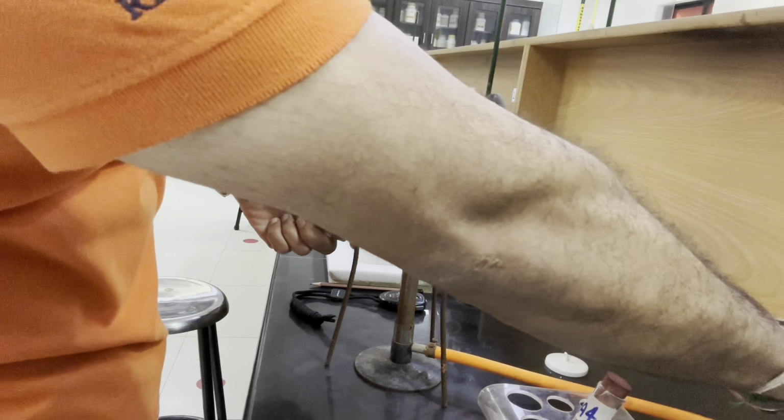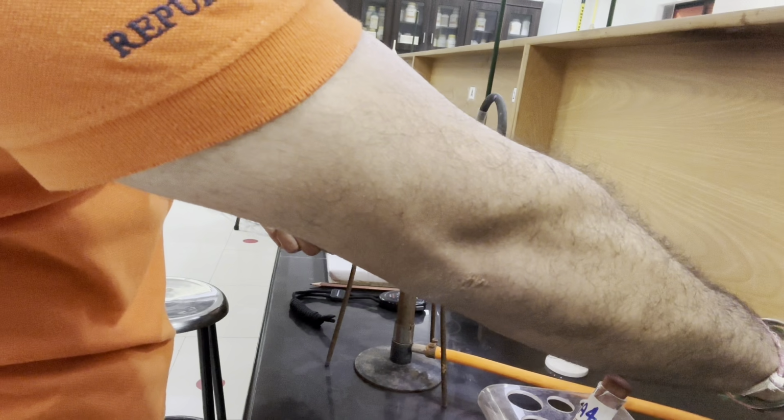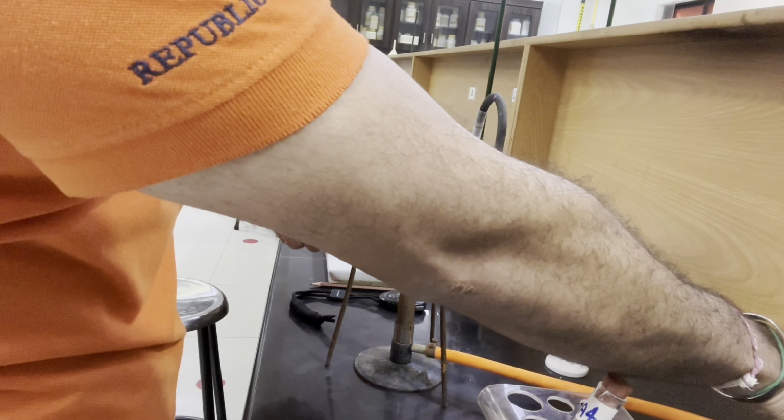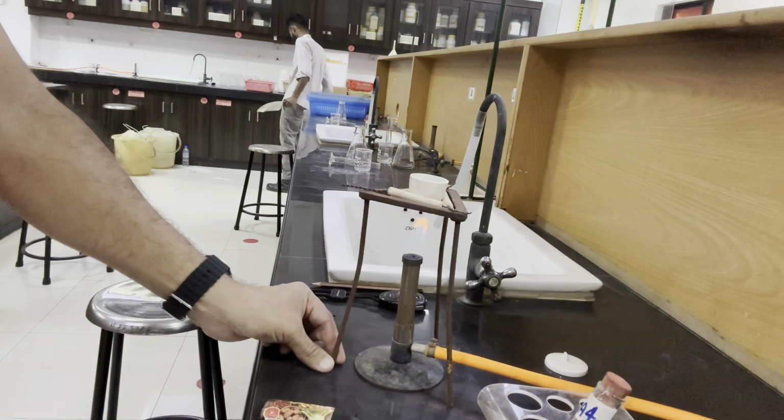As soon as we start heating, we will start the timer. Now, heat gently means you have to keep the flame as low as it only touches the bottom of the crucible.